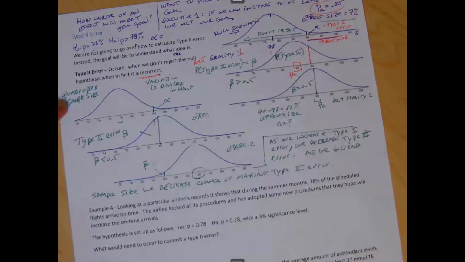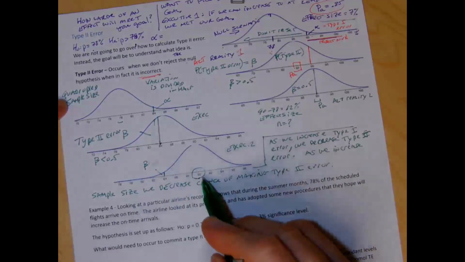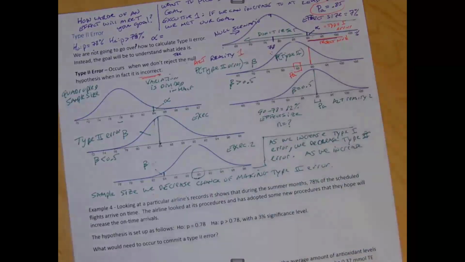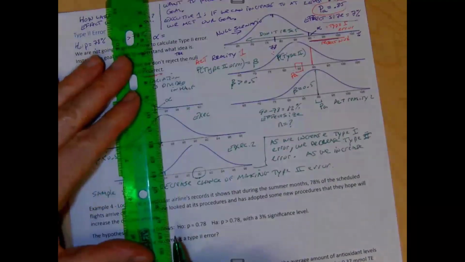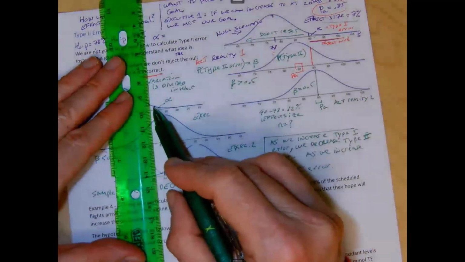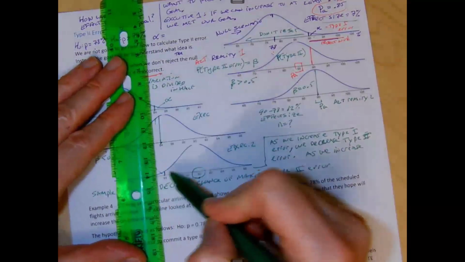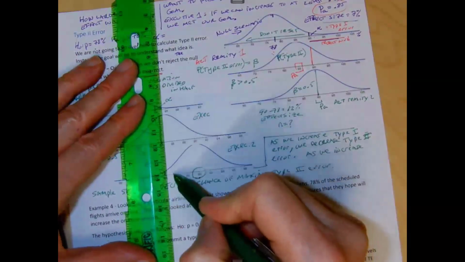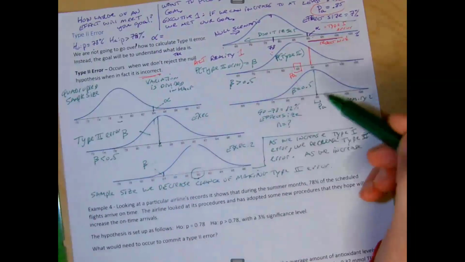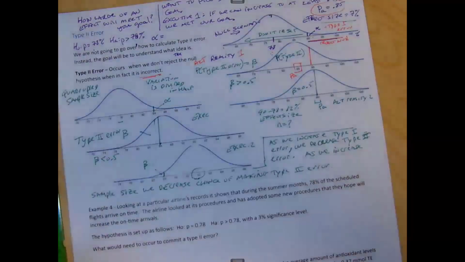Okay, so that's the idea here. Sure, maybe it did increase, but it didn't meet our goal. And that's why doing these types of calculations is so important. So again, notice as we increase this one, we decrease this one, and vice versa. If we decrease this one, we increase the other one. But one thing we could do is increase the sample size and then things will separate better.